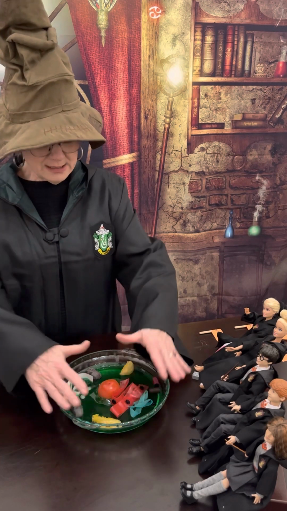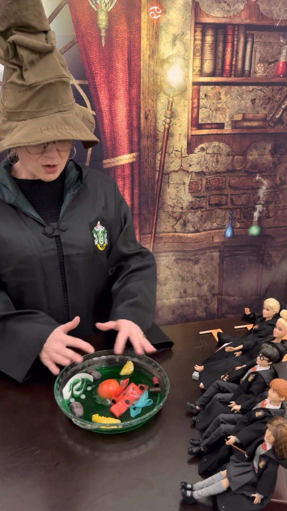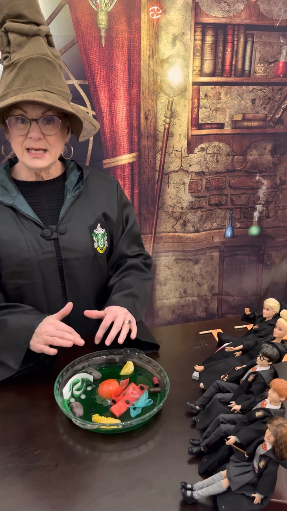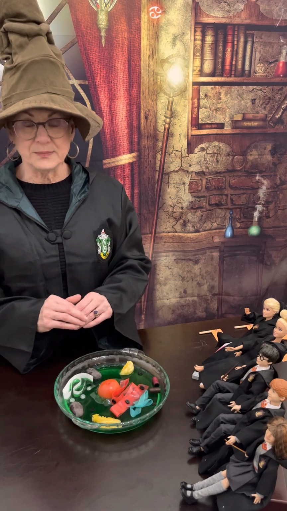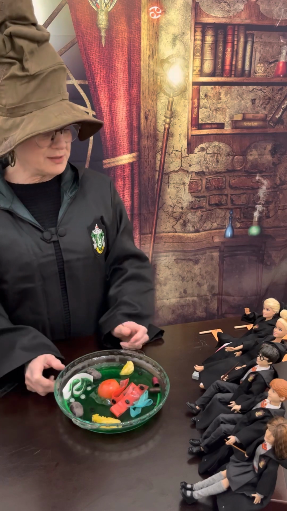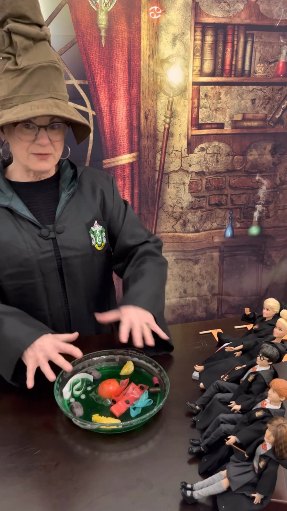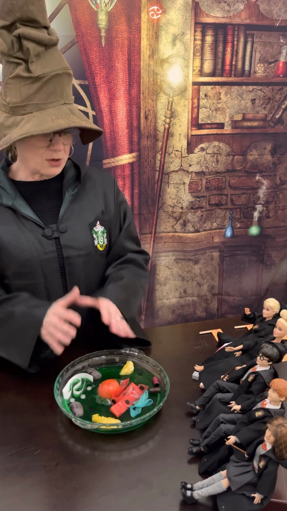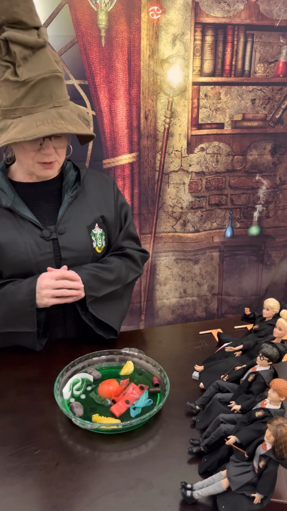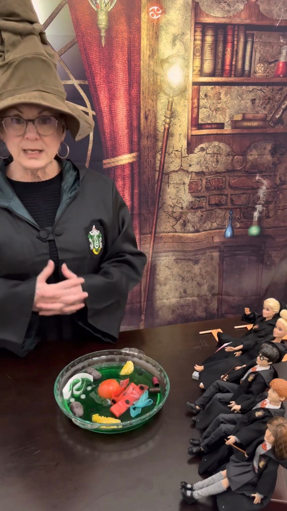So let's check out what's inside this cell. All of this on the inside is called the cytoplasm. And the sticky kind of gel in here is called the cytosol. So the cytosol keeps everything in place, but it's not hard, so they can move around. What all of these structures in here are called are organelles.